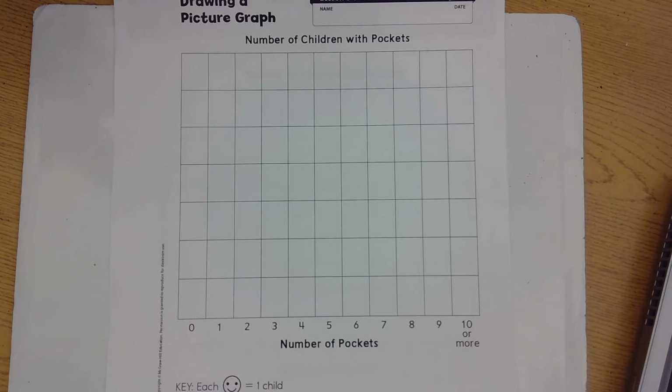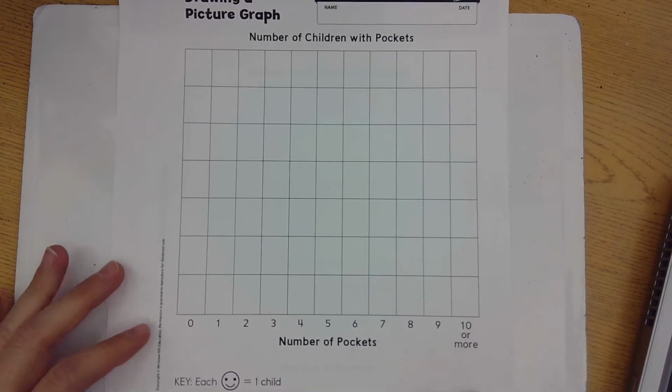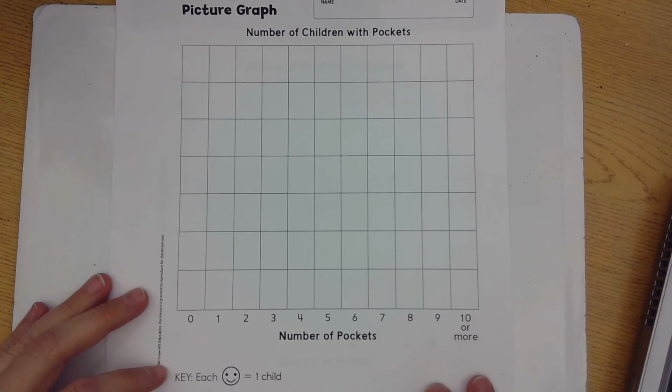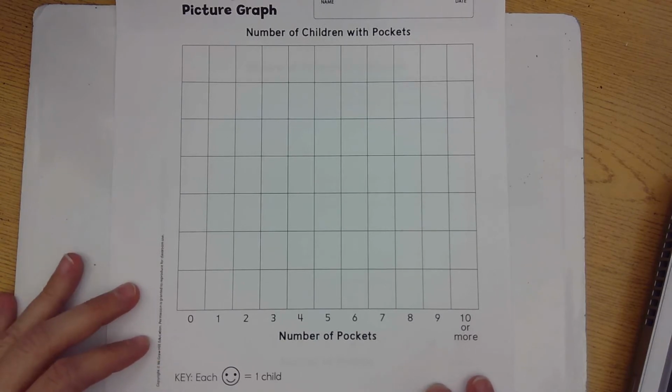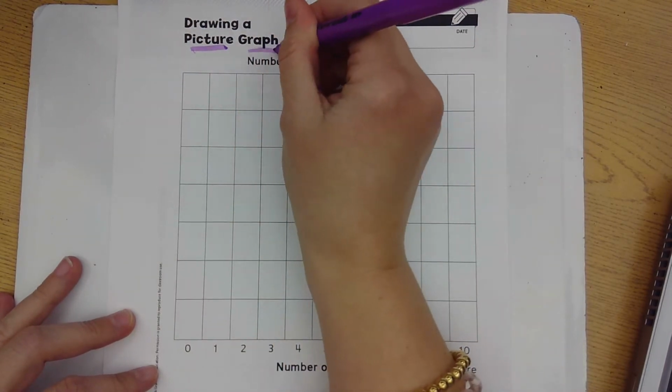What I'm showing you now is a page in your math journal, and this is where we are going to take the amount of tallies you made in your classroom for number of pockets, and we're going to change that into something that we call a picture graph.